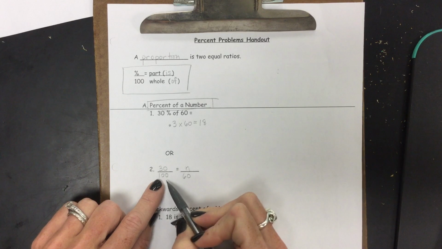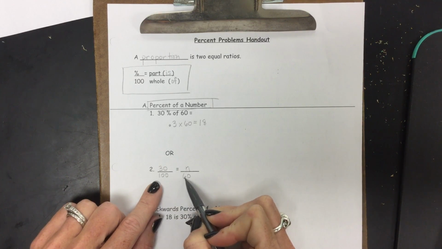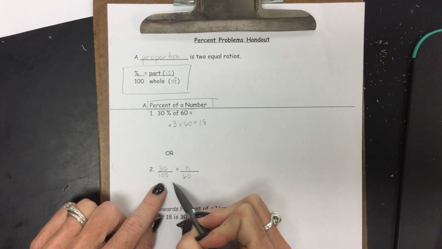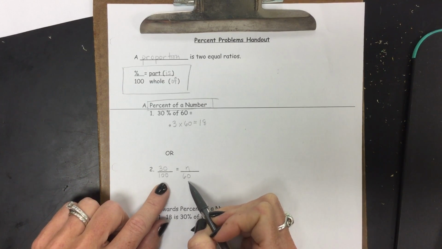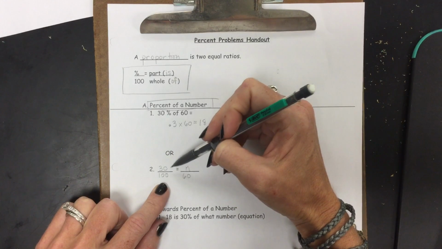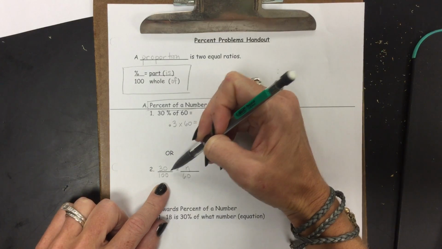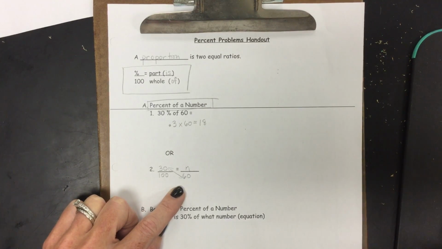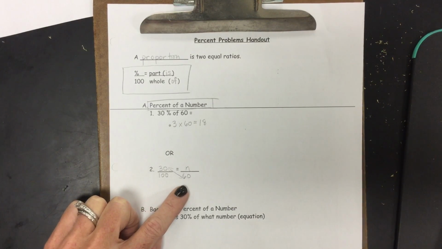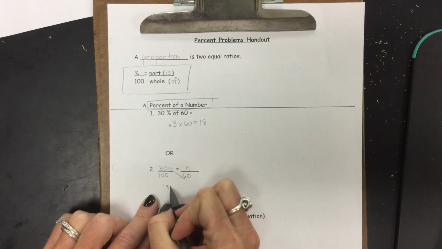Okay? And so sometimes we've learned that we can divide by 100 to get something, but there's no way we can go straight from 100 to 60 without scaling like we learned last unit. So the other way you could do it is cross multiply. Take the top times 60, 30 times 60, and we get 1,800.